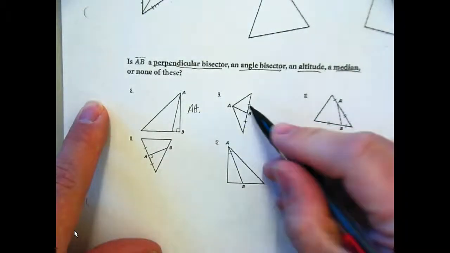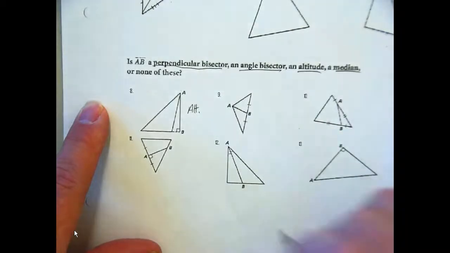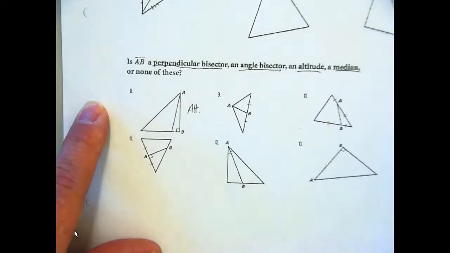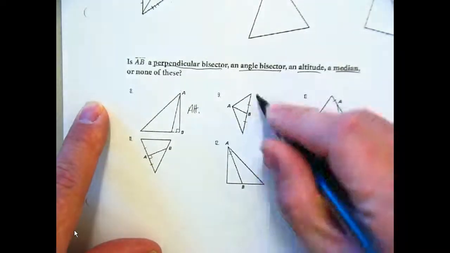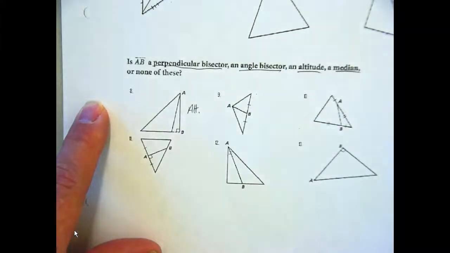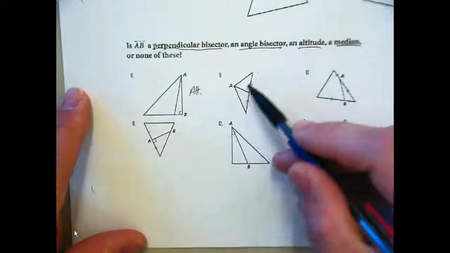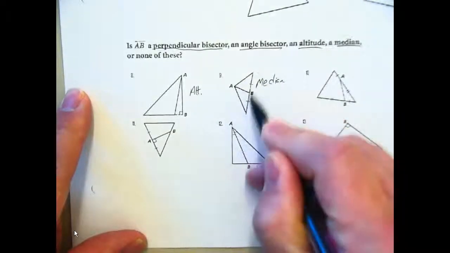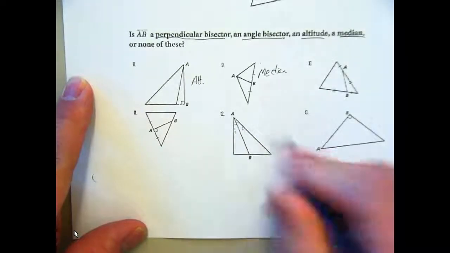If AB isn't at a right angle, then it narrows it down to either a median or an angle bisector. A median cuts a side in half. It bisects a side from the opposite angle, whereas an angle bisector bisects an angle and then goes to the opposite side. So this one is a median because it bisects a side. This one is an angle bisector because it bisects the angle.